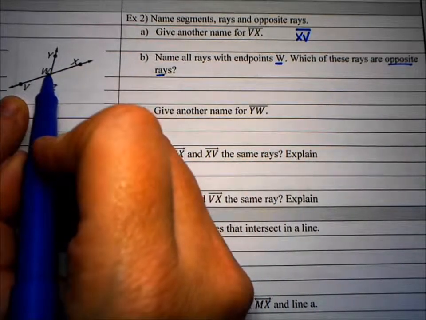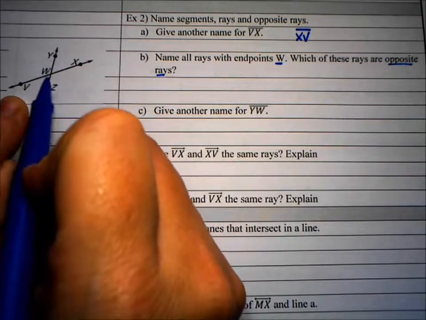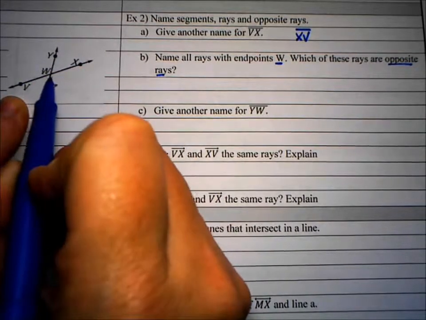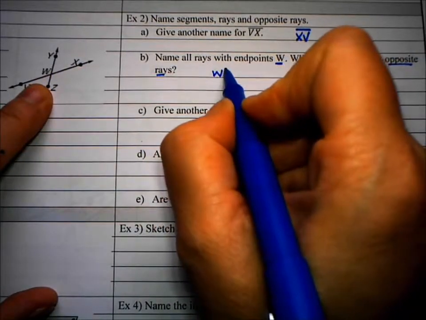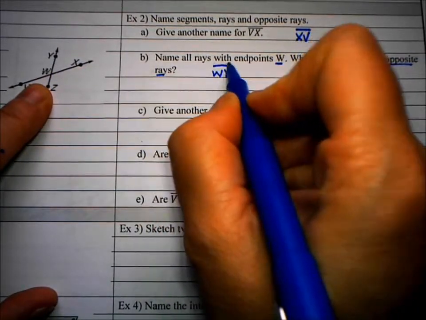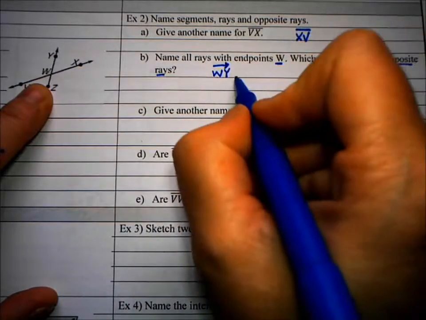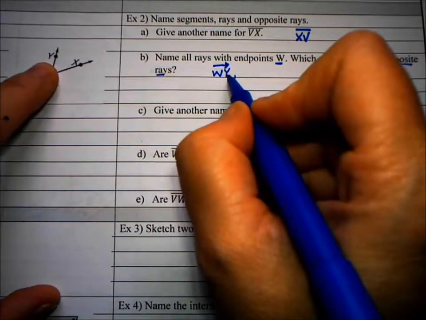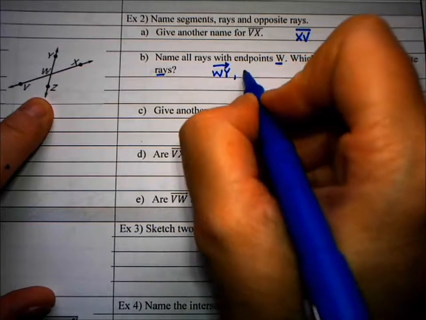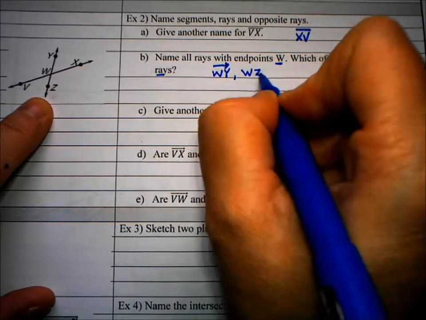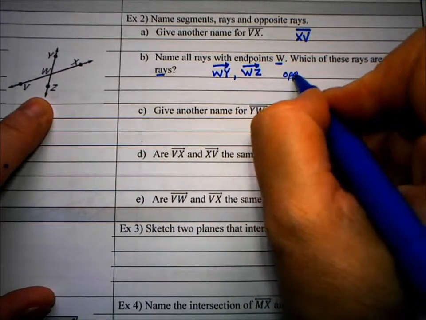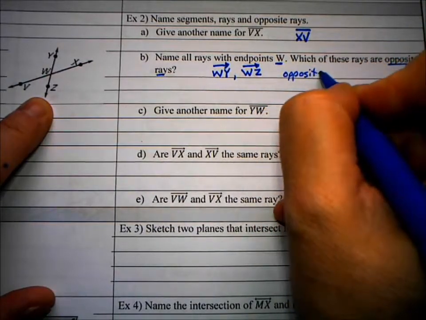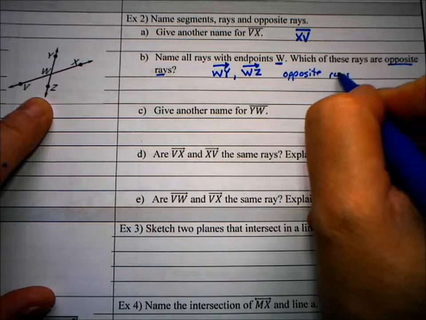So if I look at point W, there's 4: north, south, east, west. So I'm going to do north and south, so that'll be W and Y, and I'm going to put the ray symbol over it. And what goes with WY going down would be WZ. And both of these guys are opposite rays. So I'm going to put that beside them because they're going in opposite directions.